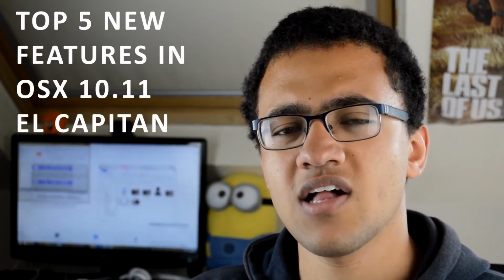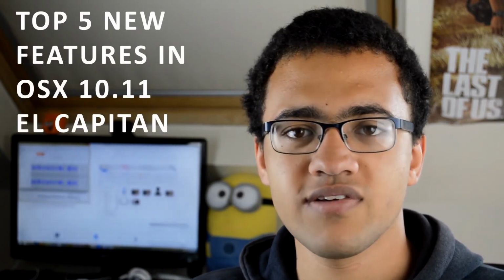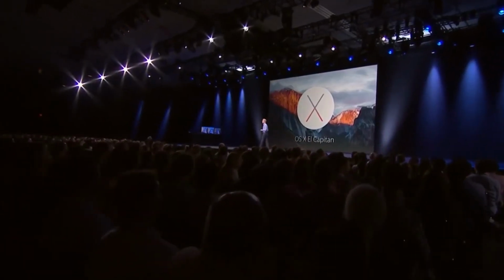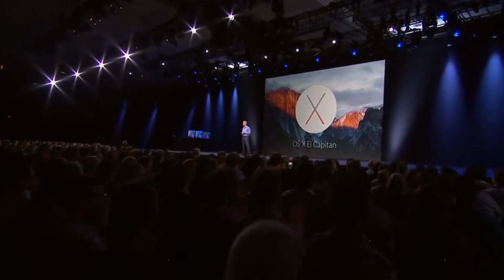Today I'm going to be giving a top 5 of the new features that you should be expecting in OSX El Capitan, if that's how you pronounce it correctly. And this is basically Apple's newest version of OSX that's going to be coming out later this year. So it's not the big overhaul that Yosemite was, but there are still a lot of new features in it. So these are my top 5 anyway.